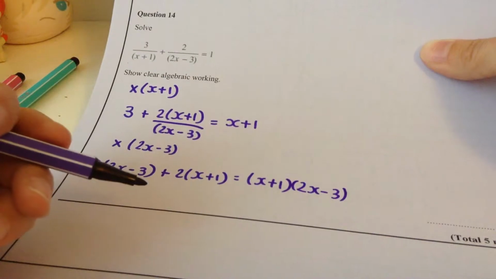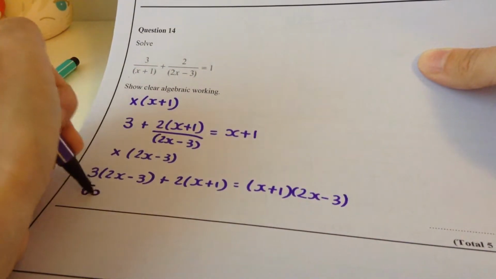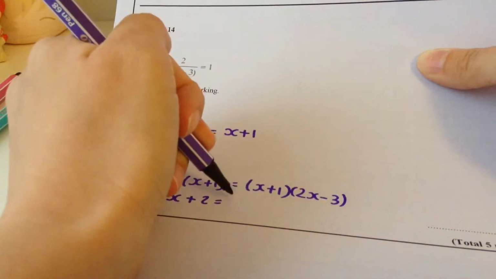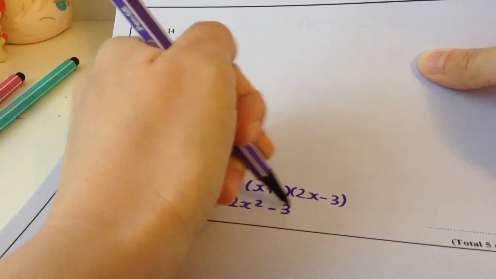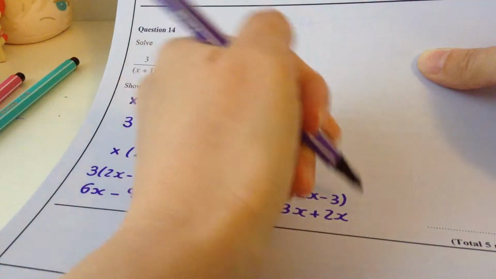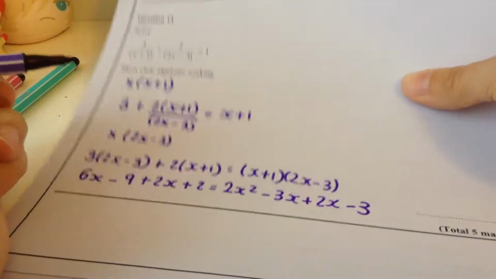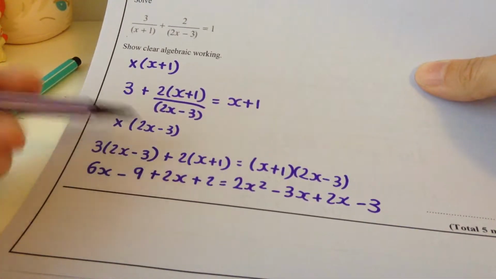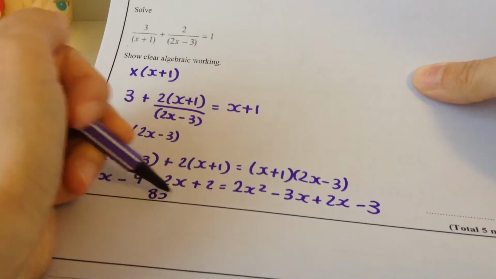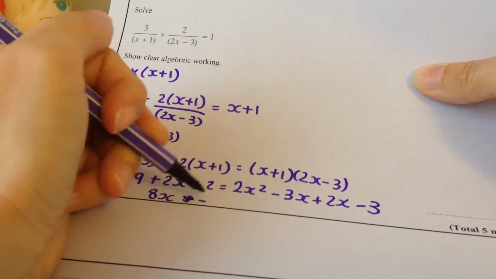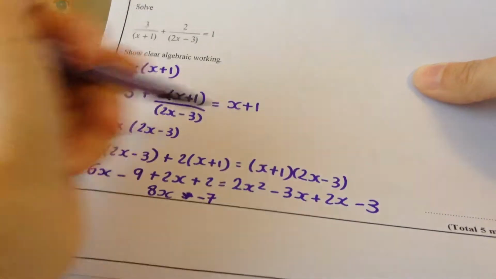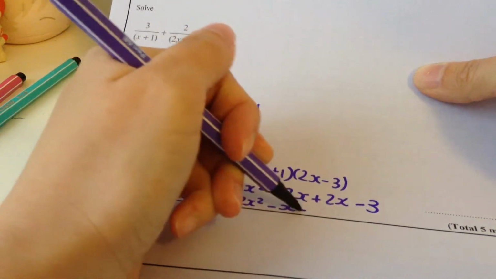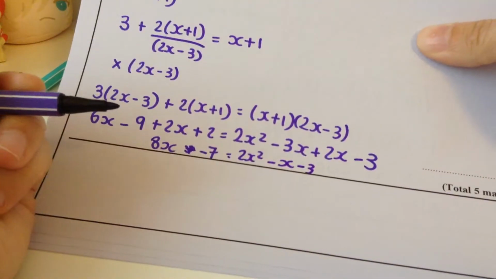Now I'm going to expand all of the brackets and then simplify, collect the like terms. 2x squared minus 3x plus 2x minus 3. Okay, let's see. 6x plus 2x, that's 8x. Okay, so 8x plus, minus 7 equals 2x squared minus 1x minus 3. Right, this is a quadratic.